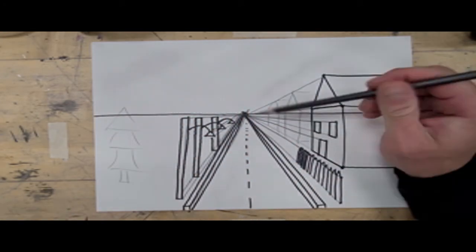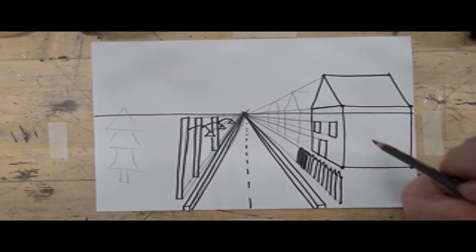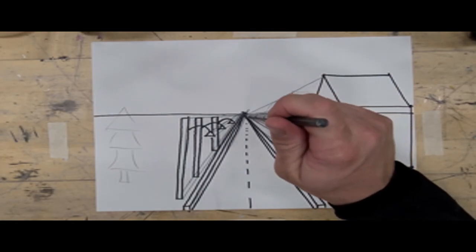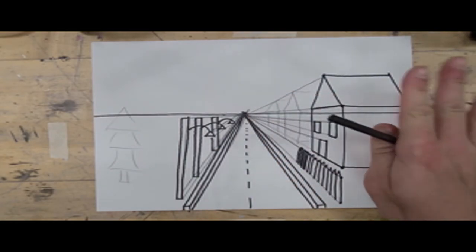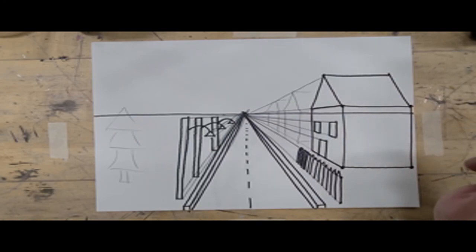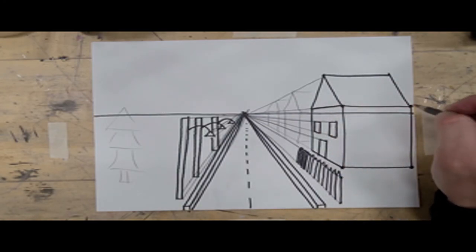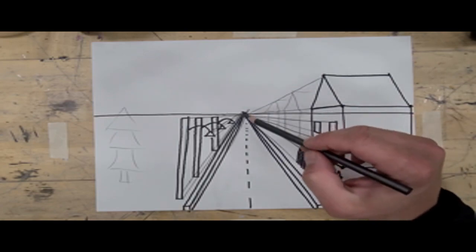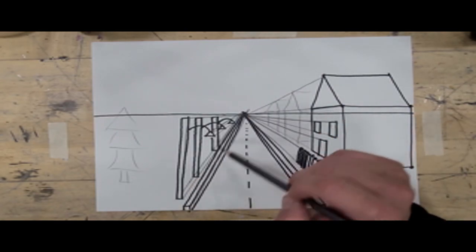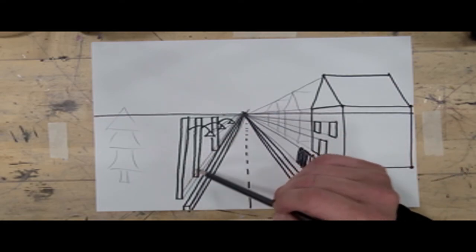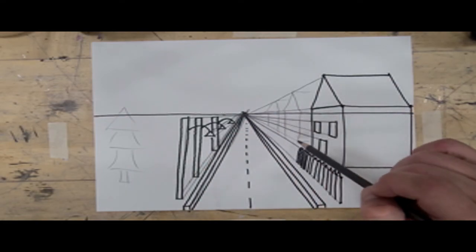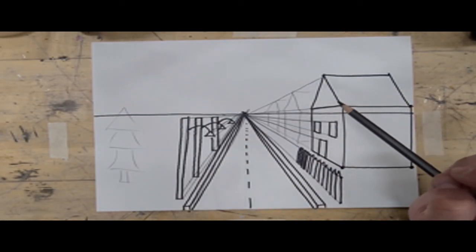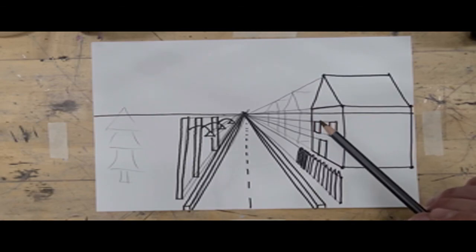The basics of 1-point perspective: establish your horizon line, establish your vanishing point, draw the part that is closest to you, and then connect all the corners that are visible or do not go through the object to the vanishing point. If you need the guiding lines, then you can draw the points that go through the object, but you don't technically have to draw those. So this is the basics of 1-point perspective.